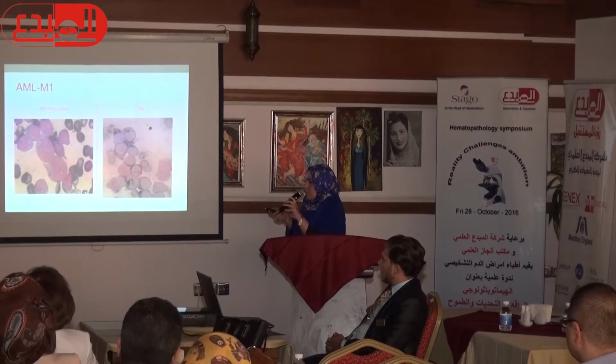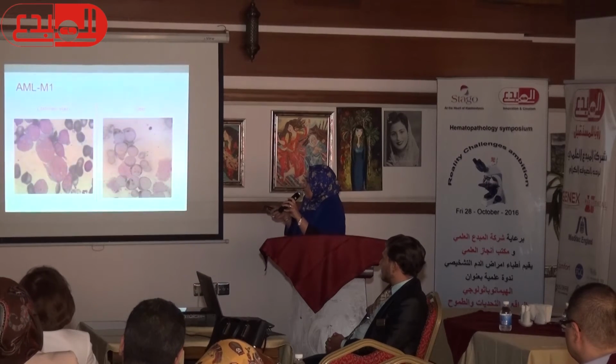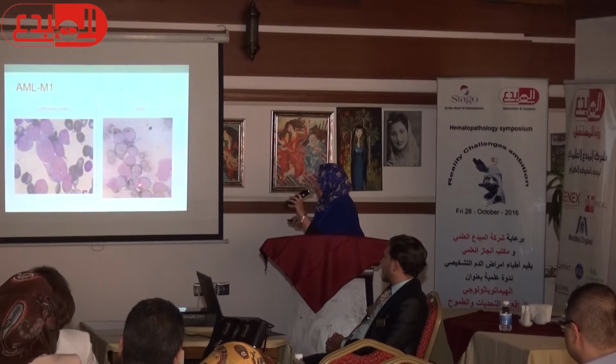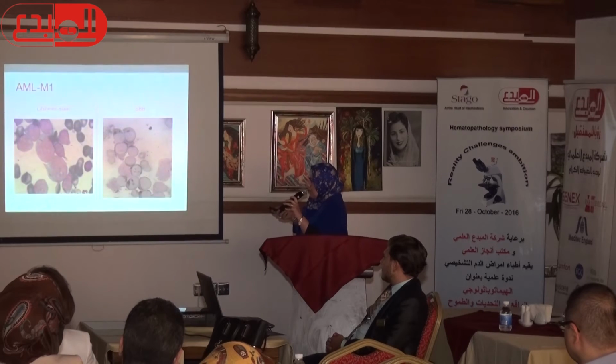This is our job in our hospital. As you see, the Sudan black makes Auer rods more prominent. These are Auer rods, but they look more prominent when stained with Sudan black.